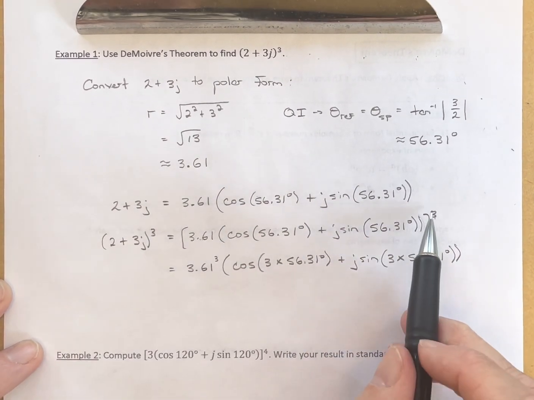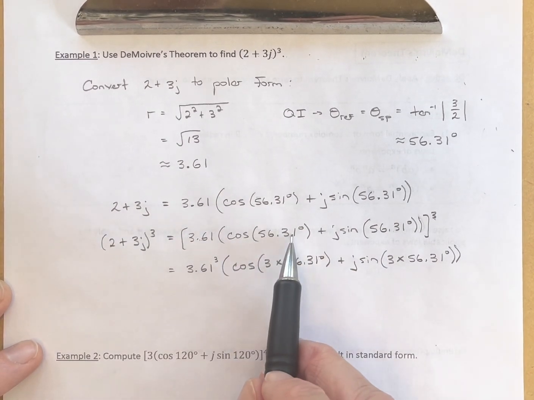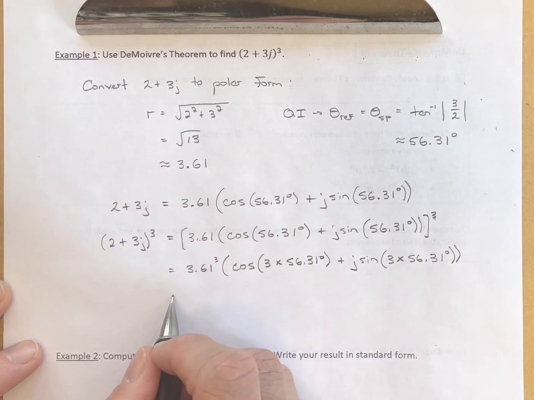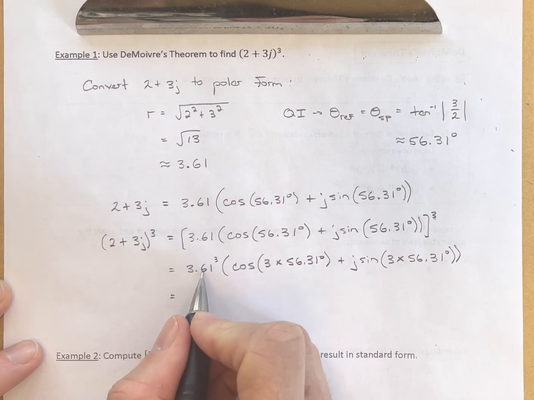So again, with the exponent 3, the r is raised to the power, the theta is multiplied by the power, and I'll do that with a calculator and round these to the 100th.